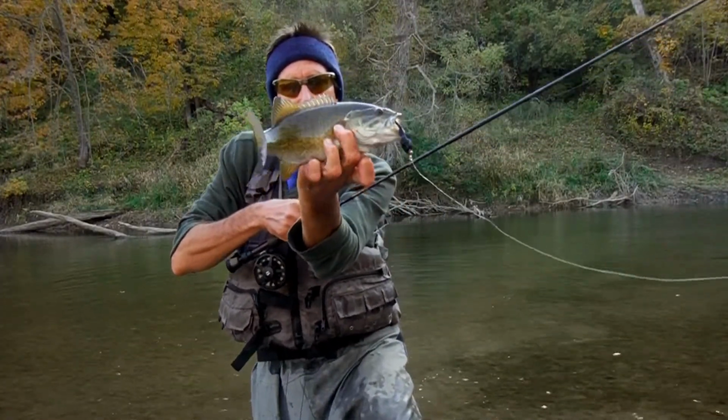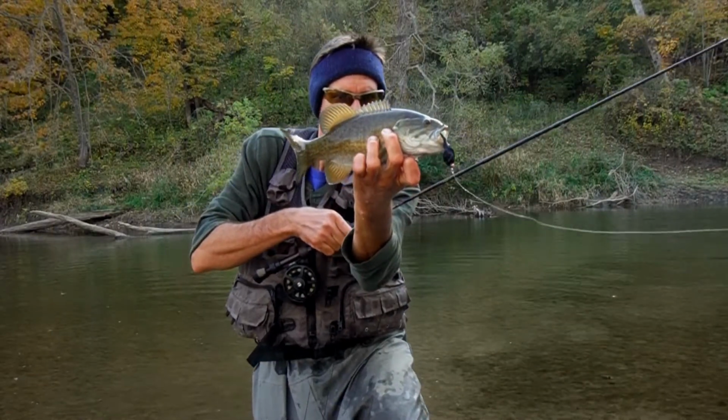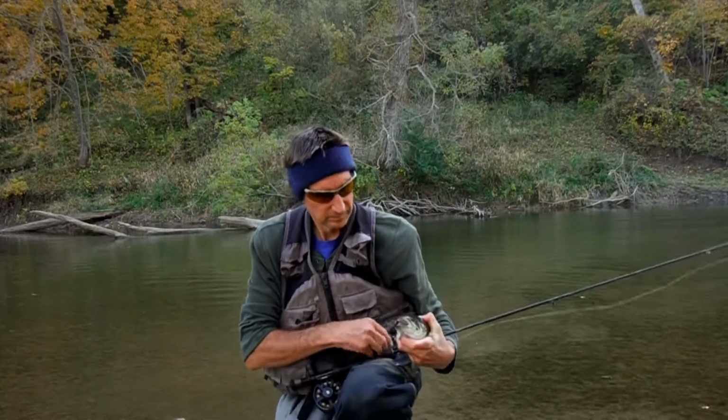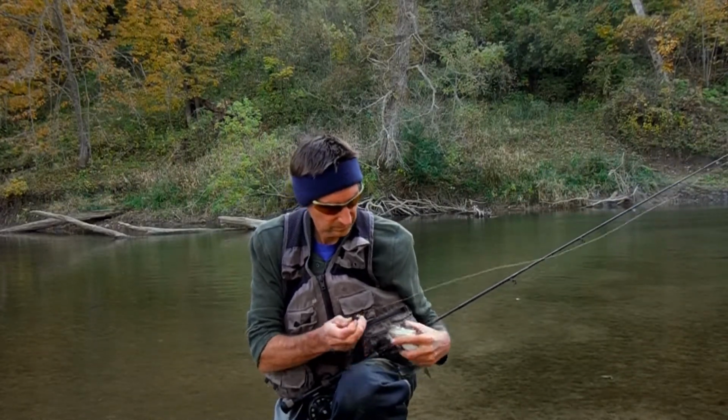Every hour is golden hour in October. Autumn light, clear flowing river, and hungry smallmouth. In Iowa, you really can't ask for much more than that.